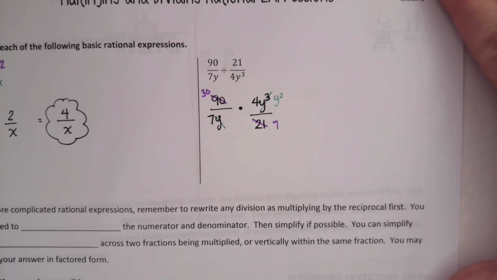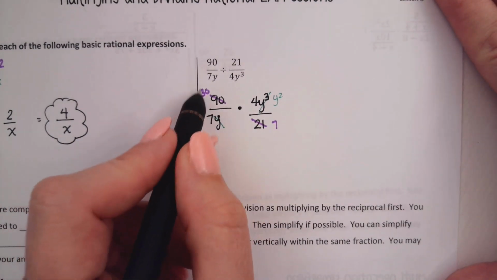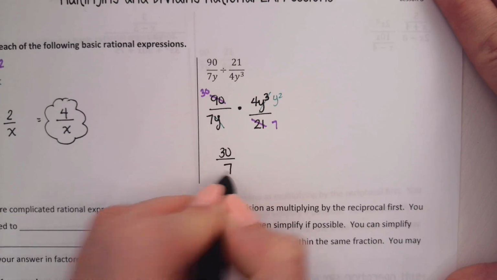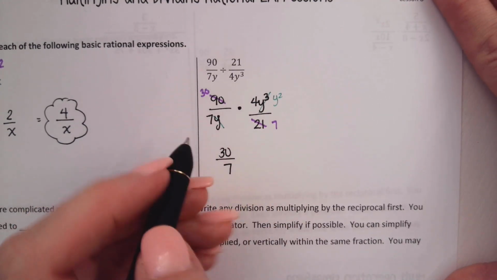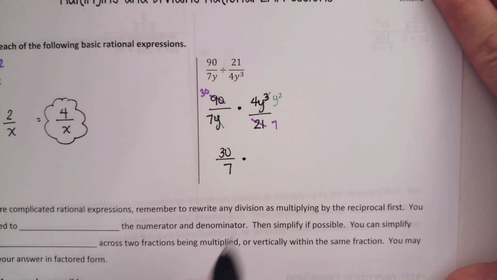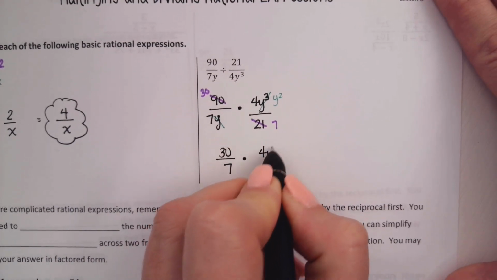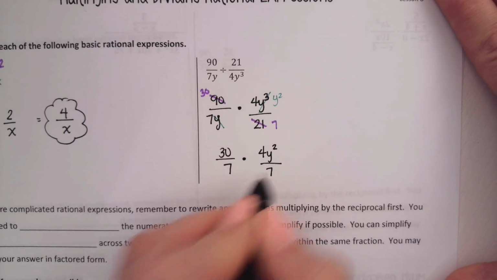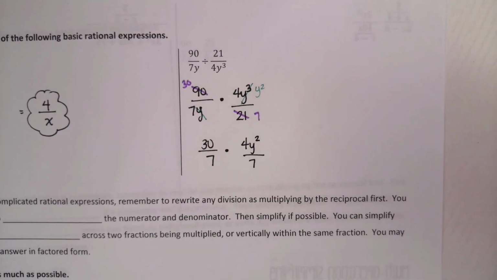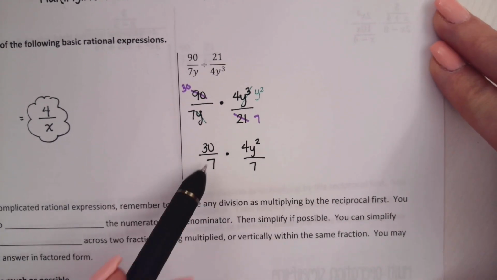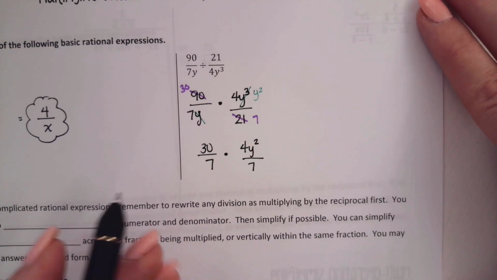All right, so looking at what we actually have left within those fractions. For the first fraction, we've got 30 over 7, right? 30 over 7. For the second fraction, we have what? 4y squared over 7. Do those 7's cancel? No, you can't cancel across like that. You can cancel diagonally, you can cancel within the fraction itself, but not across.